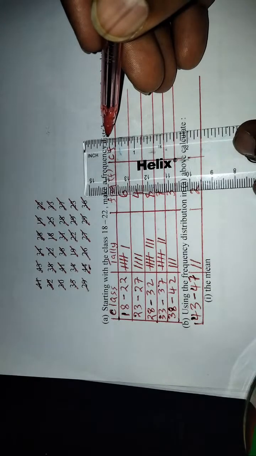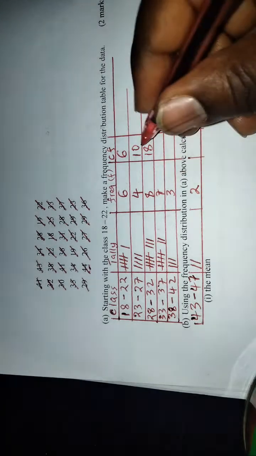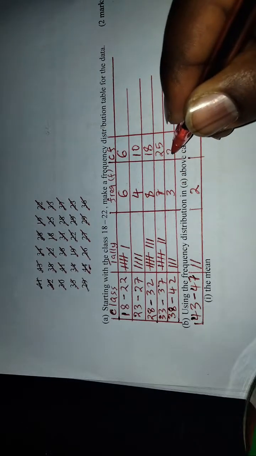So we can confirm whether we have attended to our 30 students by computing what we call the cumulative frequencies. We start with 6, then plus 4 gives us 10, plus 8 gives us 18, plus 7 gives us 25. 25 plus 3 gives us 28.